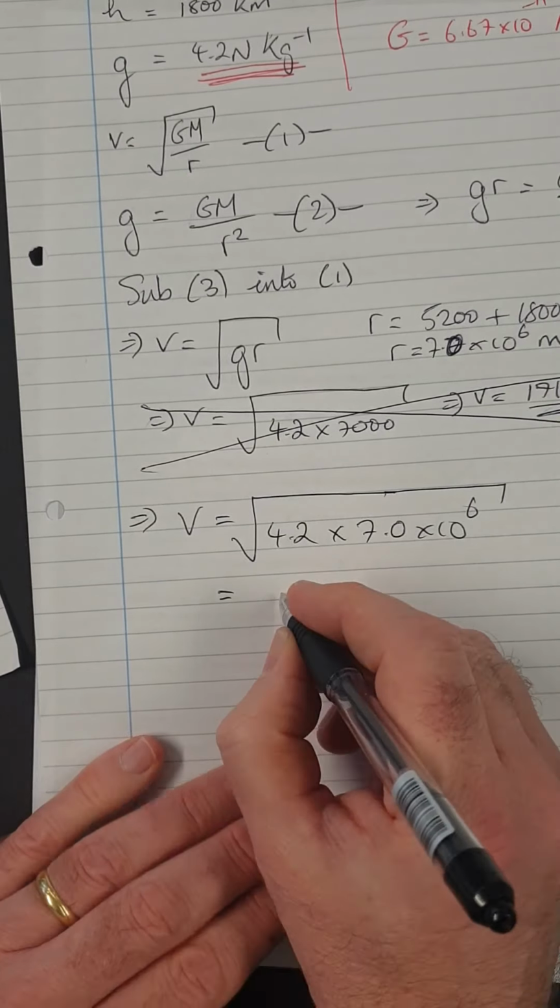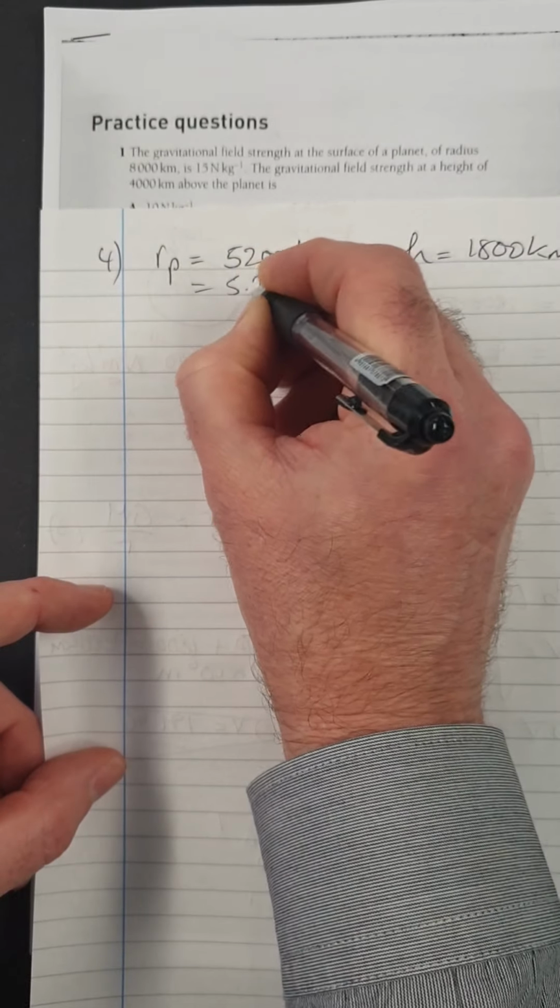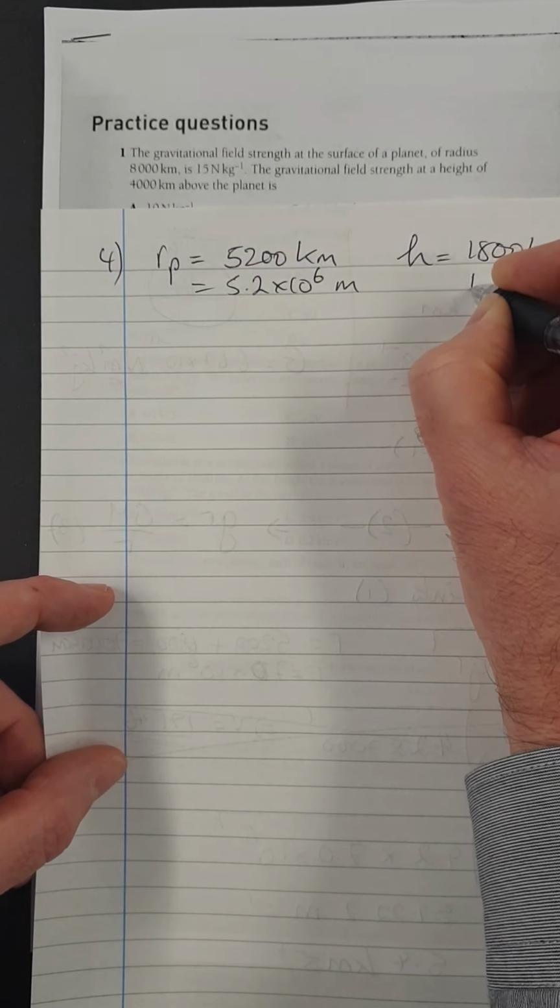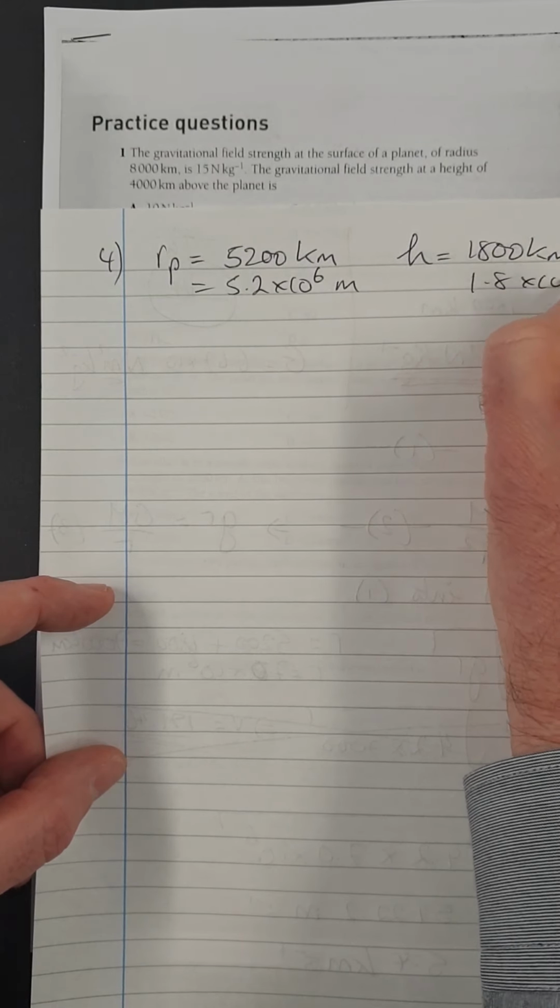Right. Now that was a bit tricky because I had to notice that I need to do the conversion. We could have done the question in a different way, a way where the use of the units becomes more explicit. So I've got g is equal to 4.2 newtons kilograms to the minus 1, and the constant is 6.67 by 10 to the minus 11 newtons meters squared kilograms to the minus 2.